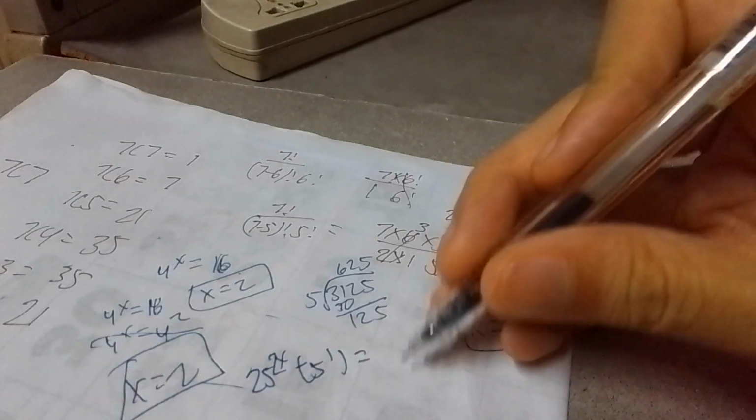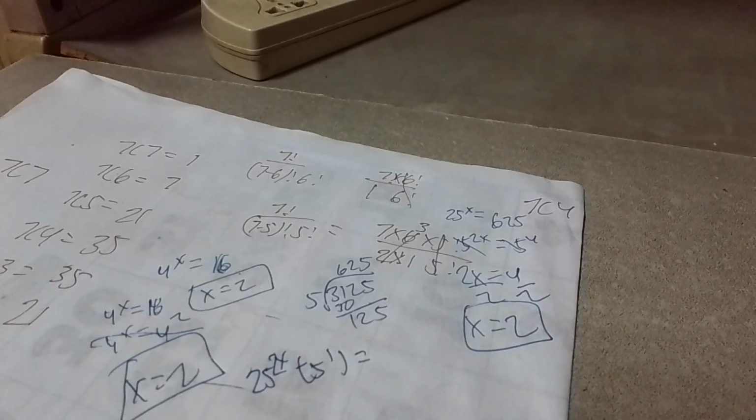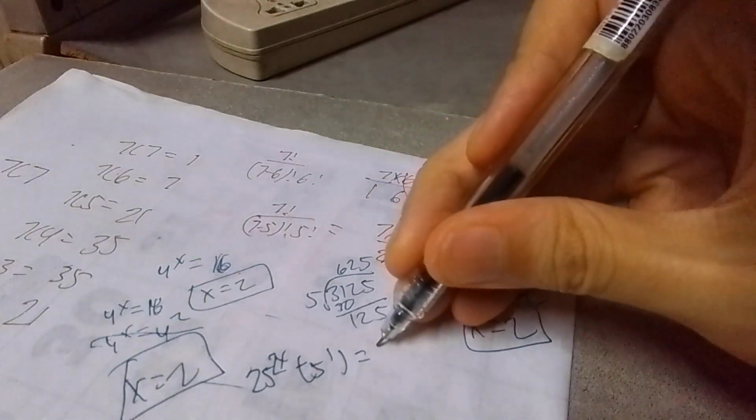We divided by 5 kanina, that's 625, and 625 is 25 times 25, which is 5 squared times 5 squared, or applying the power law, 5 raised to the 4th power. Times 5 gives you 5 raised to the 5th power. That is your answer, right?